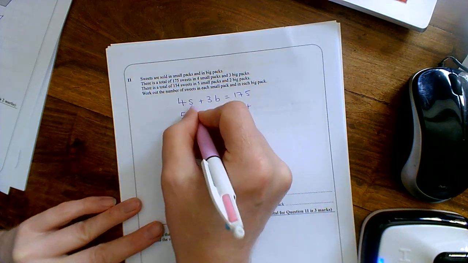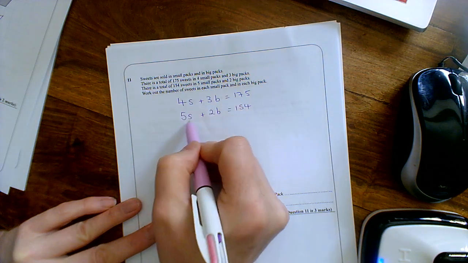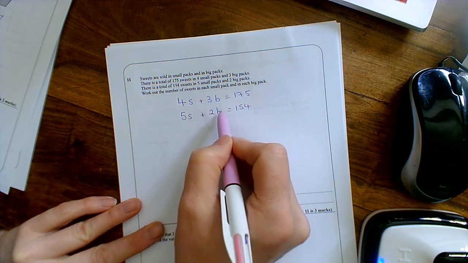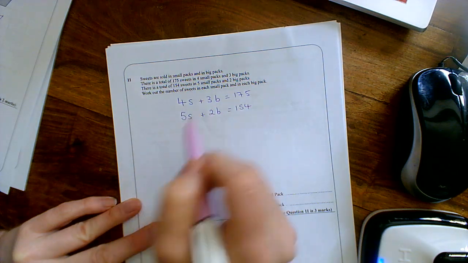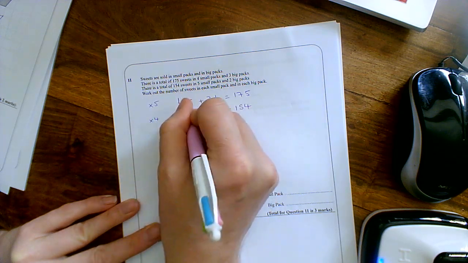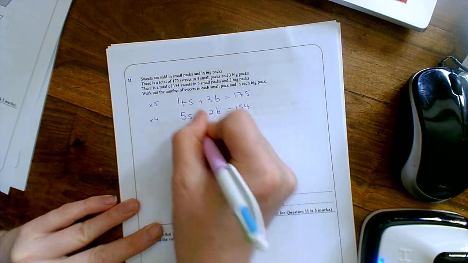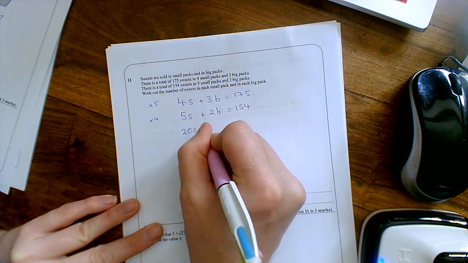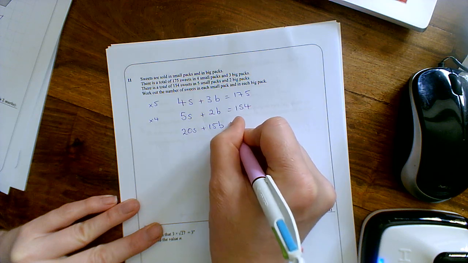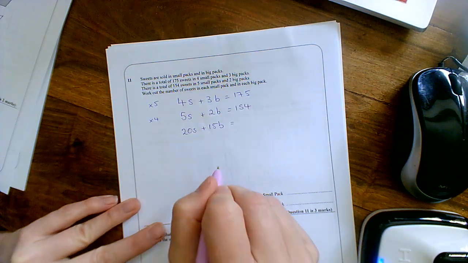Now the way I do simultaneous equations might be slightly different to everybody else. I just multiply these to get these two to be the same number, do a takeaway, figure out what b is, sub back in, get s. So here we go, I'm going to multiply this row by 5 and this row by 4. 5 times 4 is 20s, must multiply everything. 5 times 3 is 15, so plus 15b, oh this is going to be horrible, equals 5 times 175, which I don't know off the top of my head.